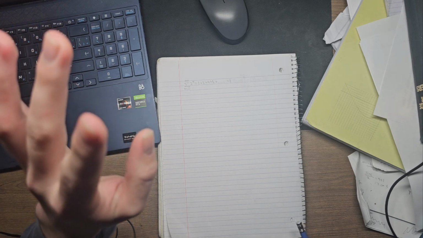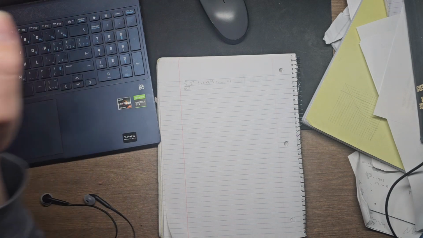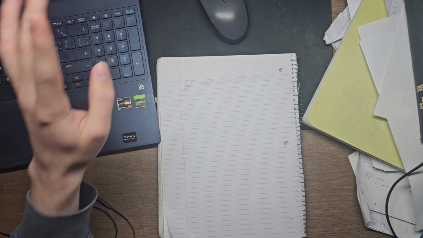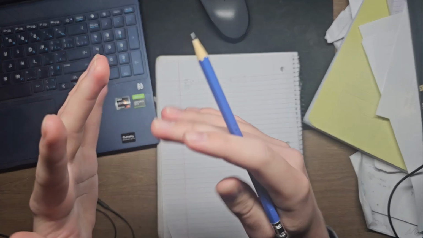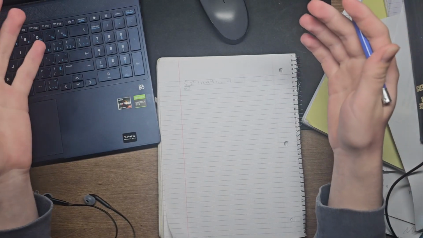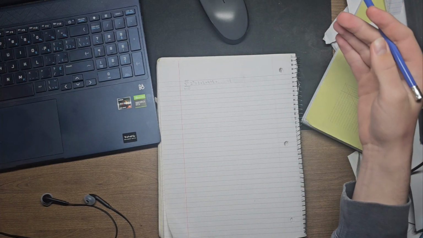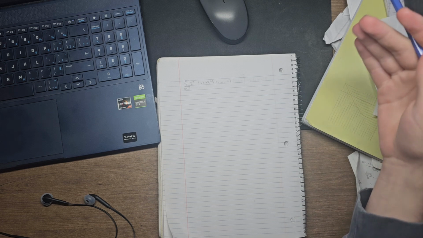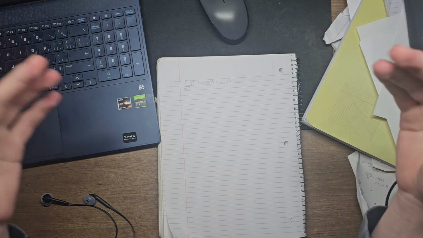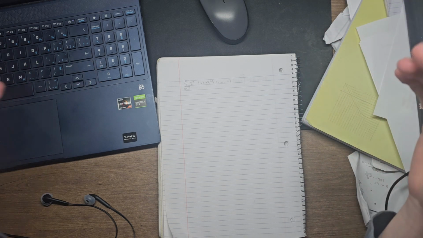Now, I know what you're thinking. That makes no sense. But it does. I need you to think about this for a second, okay? Imagine you are tasked with building a computer with an infinite resolution of bits, and you need a way to represent negative numbers, okay?